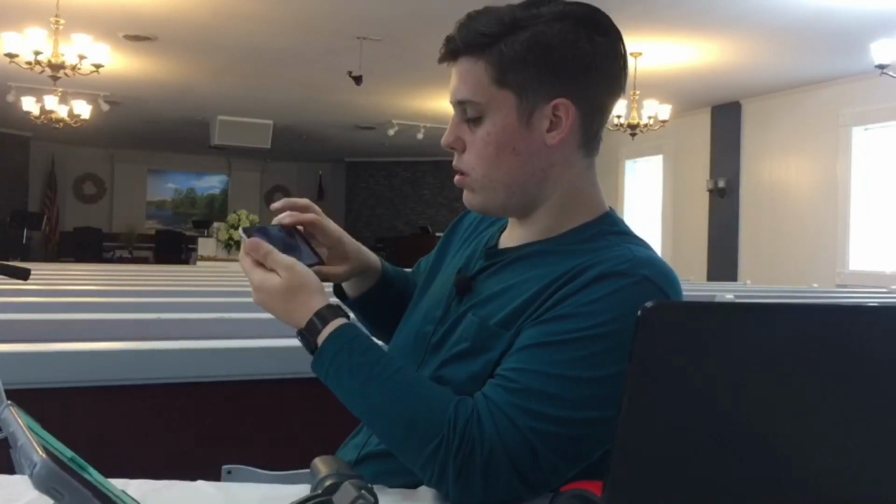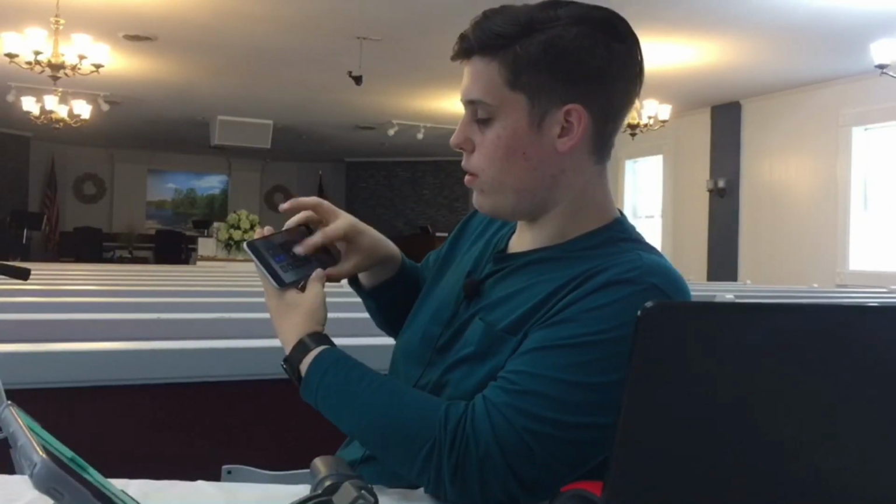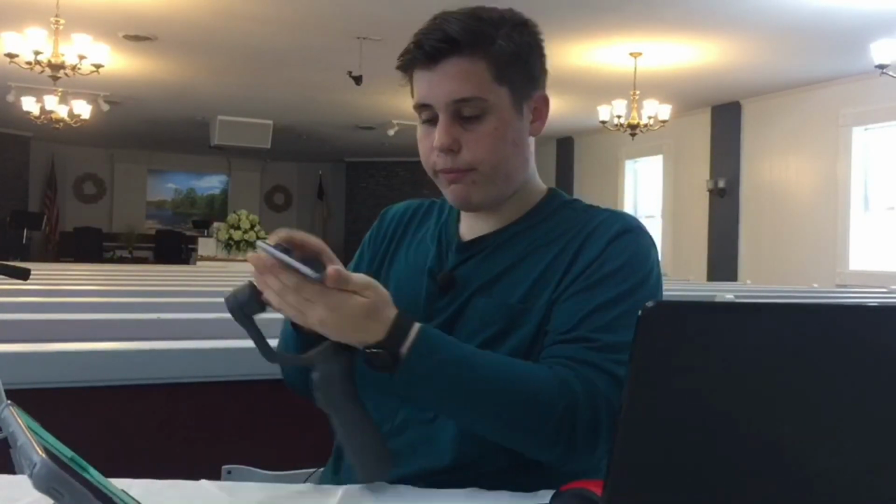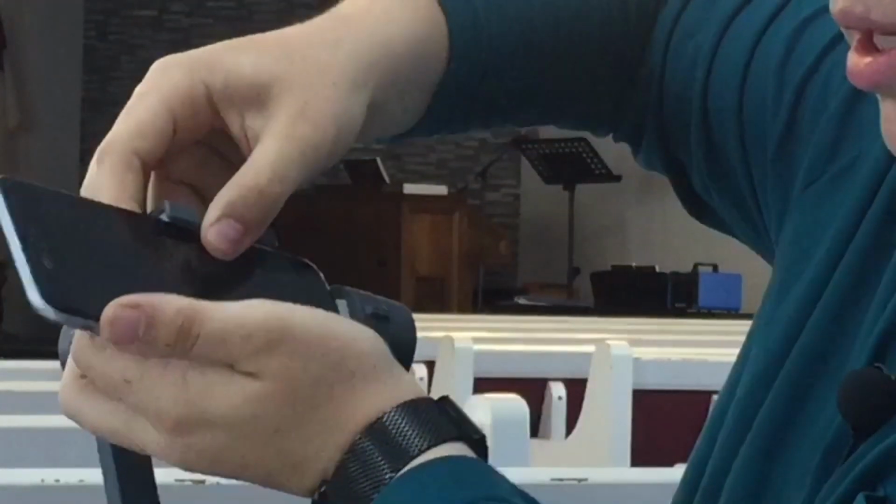So you need your Bluetooth on your phone turned on, so you can just swipe up here and have it on. All right, and then you're going to put your phone, let me zoom in on that. Well, yeah, now you can see me holding it. Okay, so you put your phone in here like this, it clamps down on it.